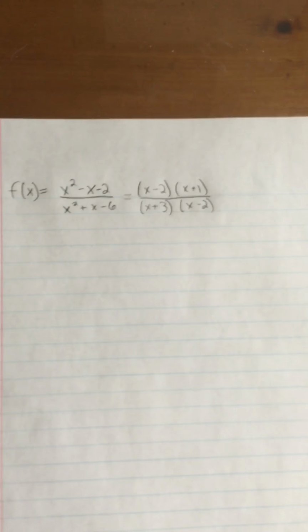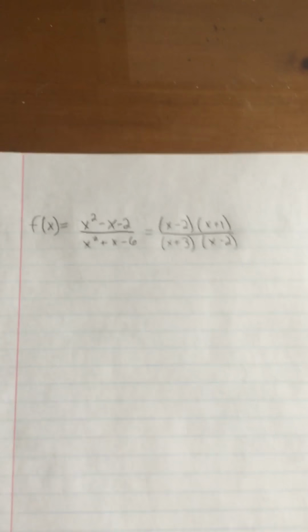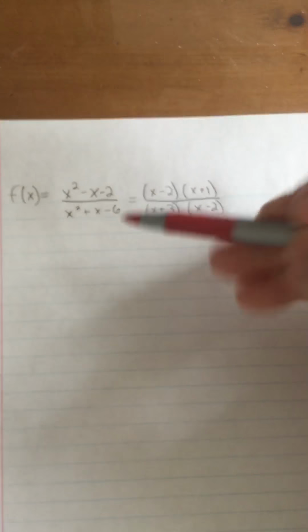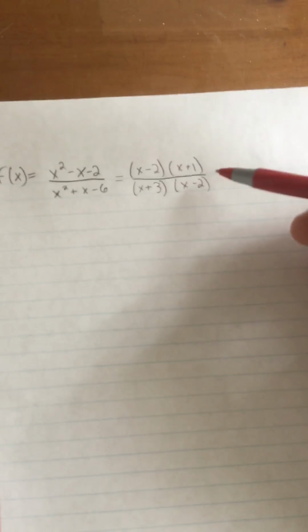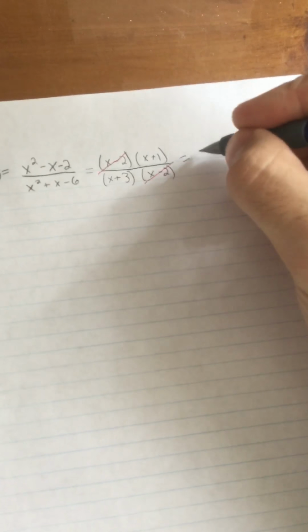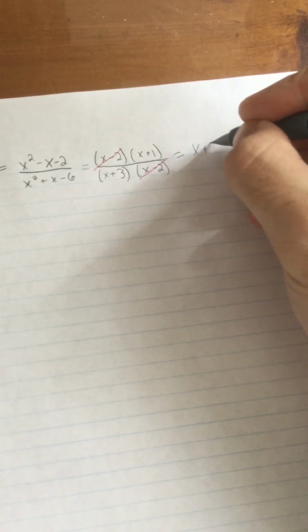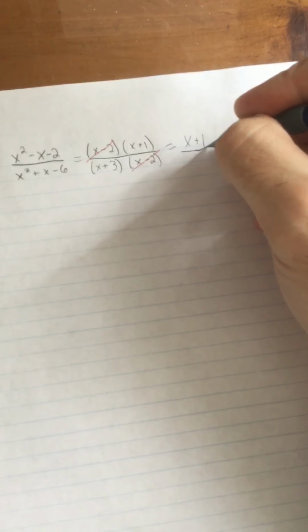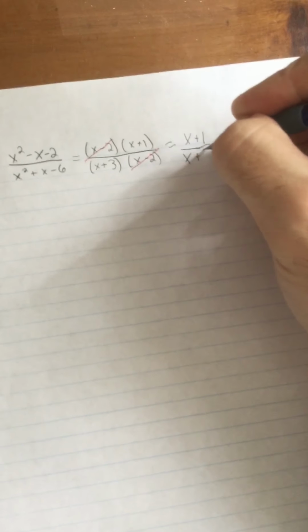process. Right. So this first one, our first step is always simplifying the numerator and denominator by factoring, right, and also canceling out whatever we can cancel out. The top here factors to x minus 2, x plus 1, and the bottom factors to x plus 3, x minus 2. So we can see here that the x minus 2 is going to cancel out on the top and the bottom, which gives us this fully simplified form, x plus 1 over x plus 3.